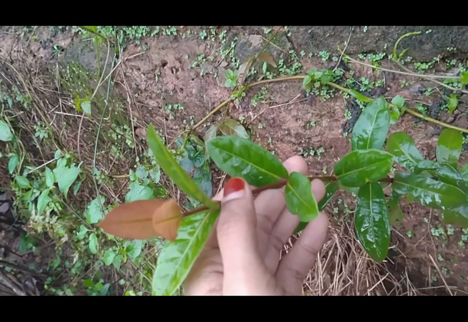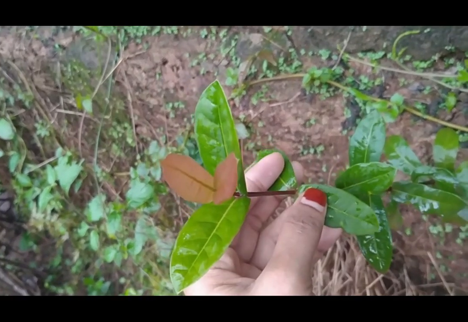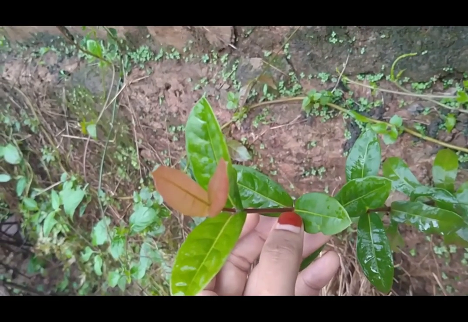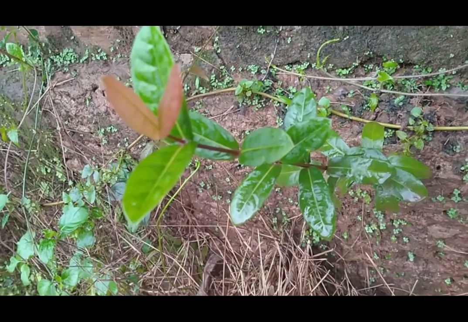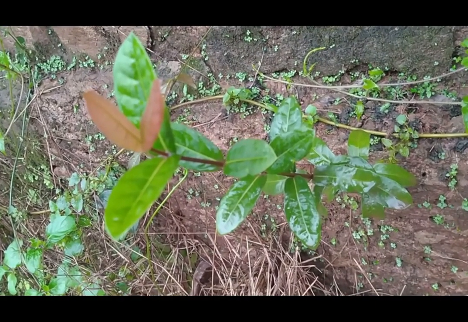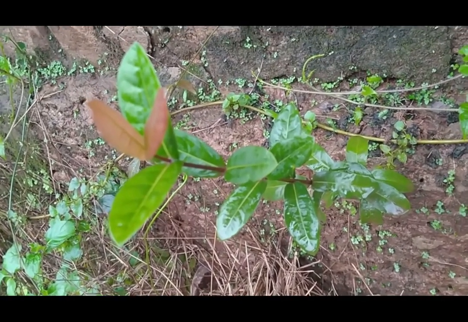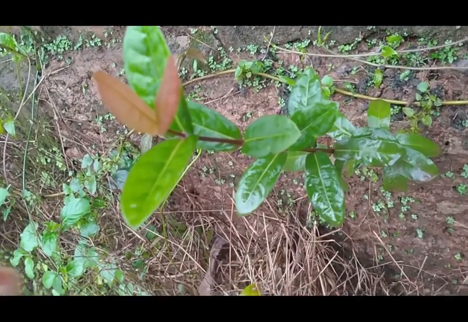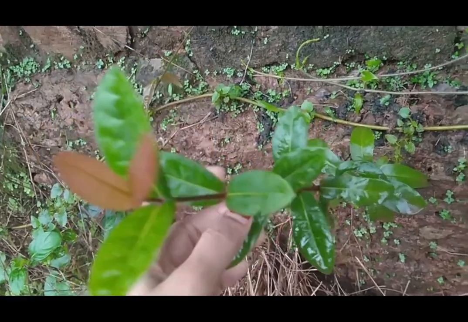If a node contains two leaves arranged oppositely, phyllotaxy is called opposite phyllotaxy. And there are two different types of opposite phyllotaxy: opposite decussate and opposite superposed. In opposite decussate phyllotaxy, adjacent pairs of leaves arranged right angles to each other.